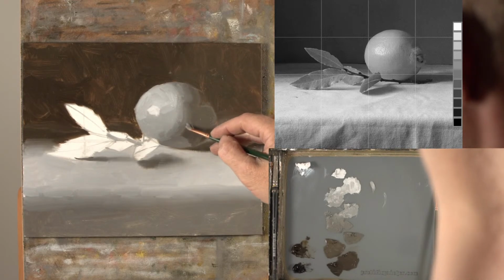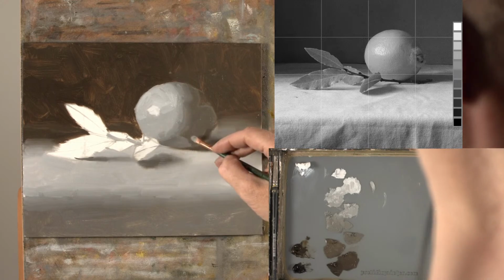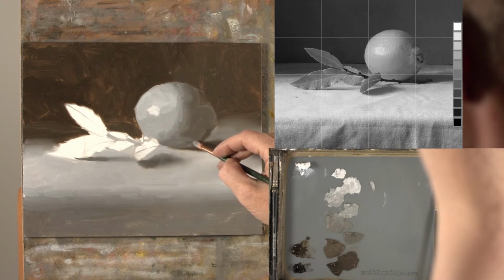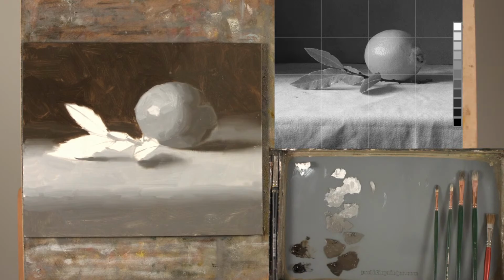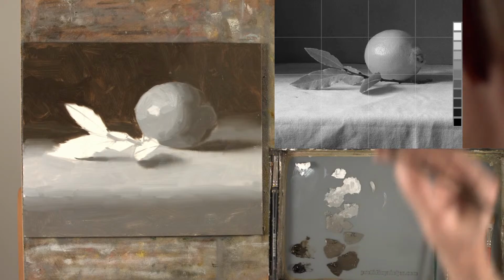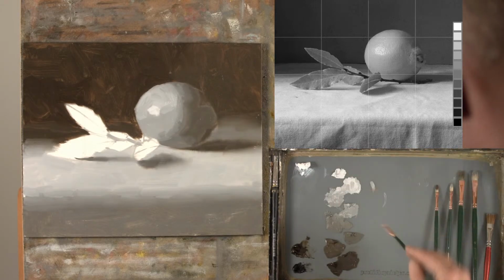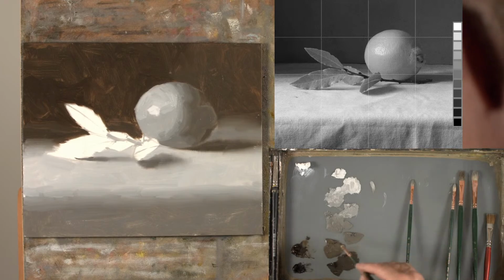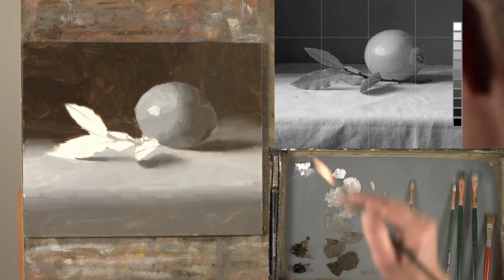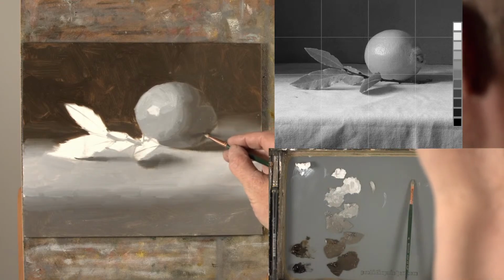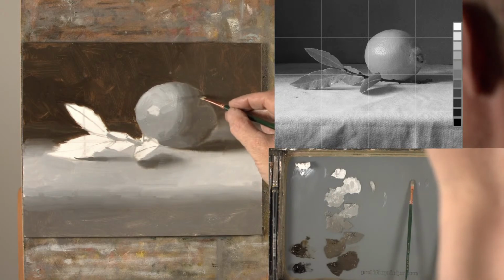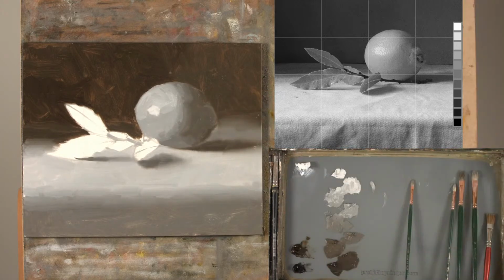Just between these two, I'm going to paint the value in between. So what we're doing is we're just refining a little bit as we go. And then here we had a value 3 to a 4. So I get a 3.5, which I mix between my 3 and my 4. And this doesn't go on the outside edge, just between those two there.